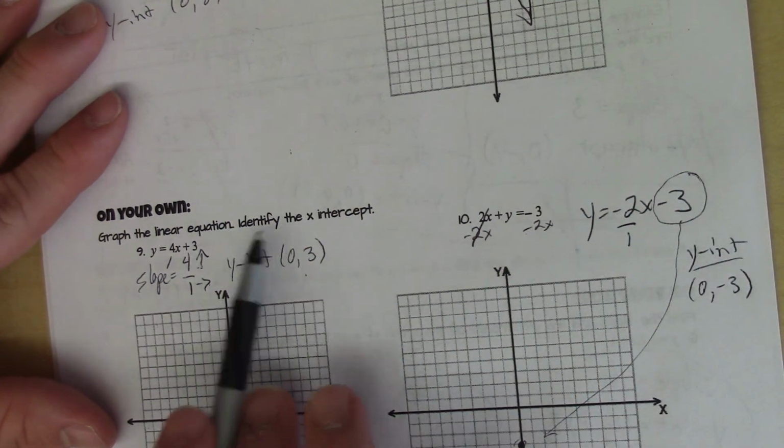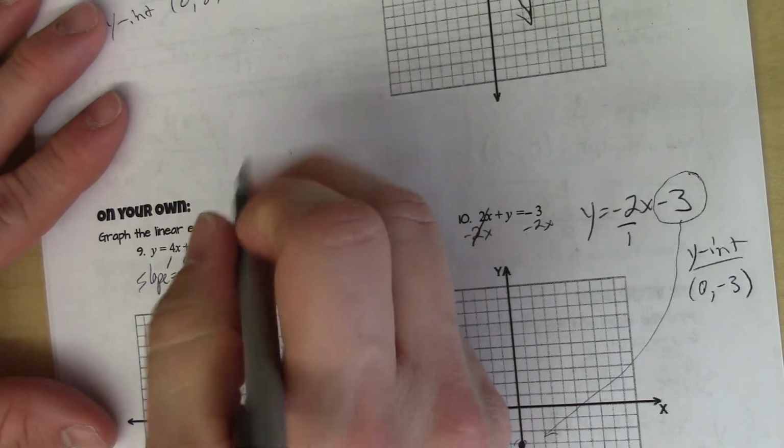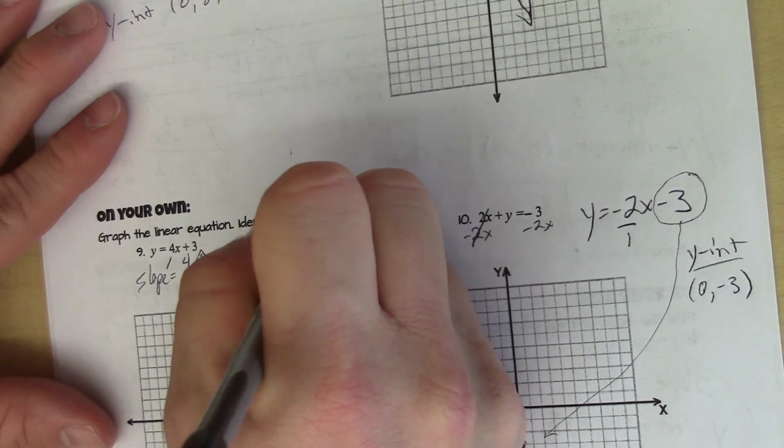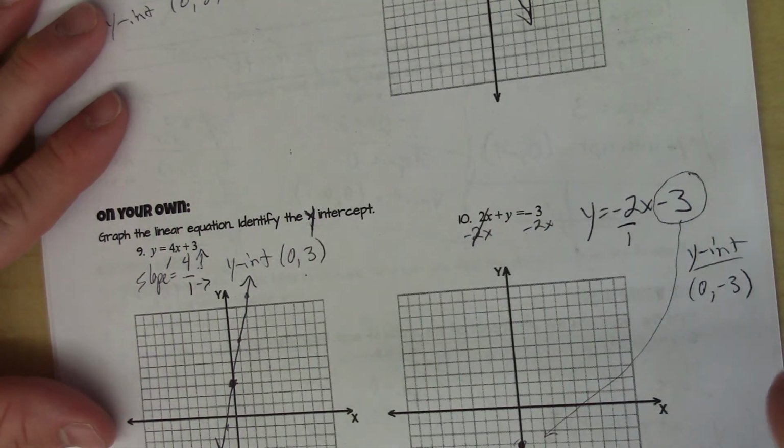Actually, you know what? It even says identify the x-intercept. That's not supposed to be that. It's supposed to be y-intercept. I'm not asking you to find the x-intercept. It's the y-intercept. And we just found it, 0, negative 3, okay?